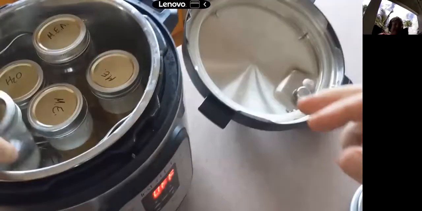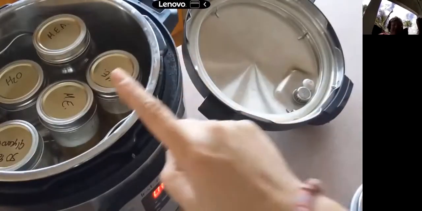I have water, MEM is malt extract, so MEA is malt extract agar, ME is malt extract. And then I have glycerol.